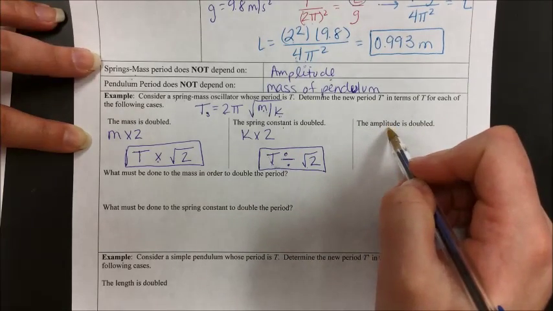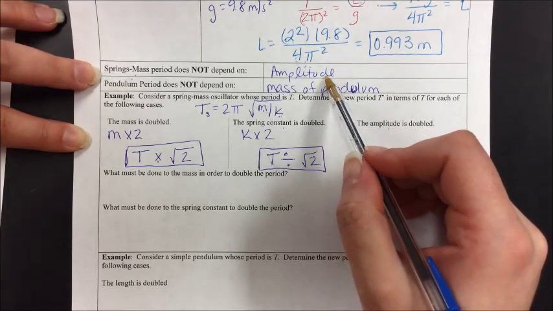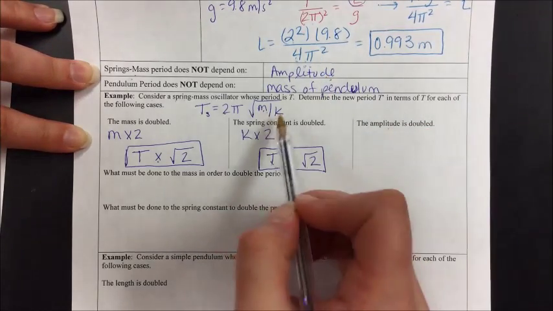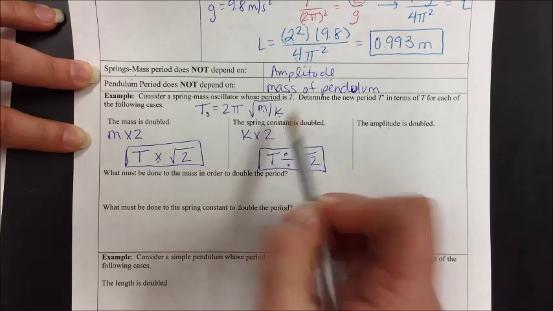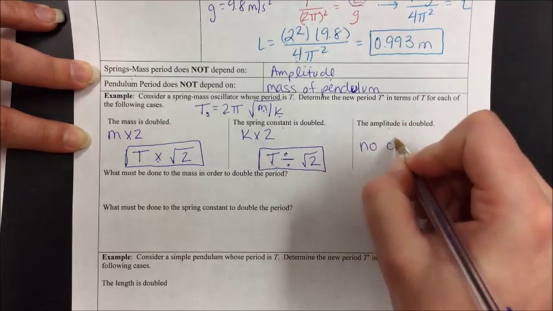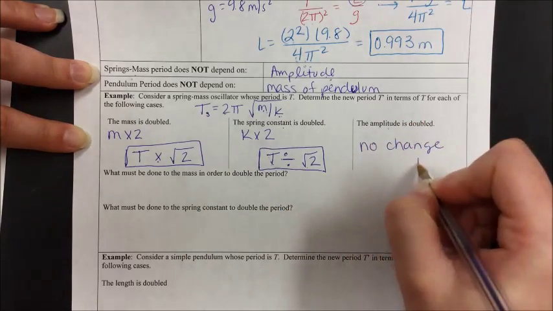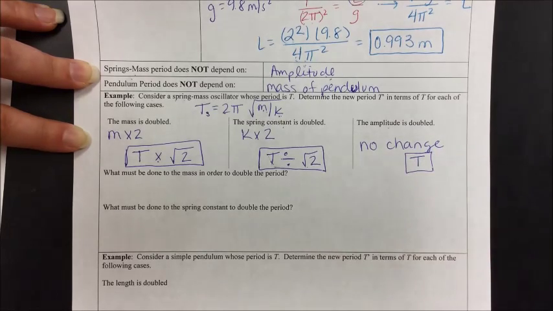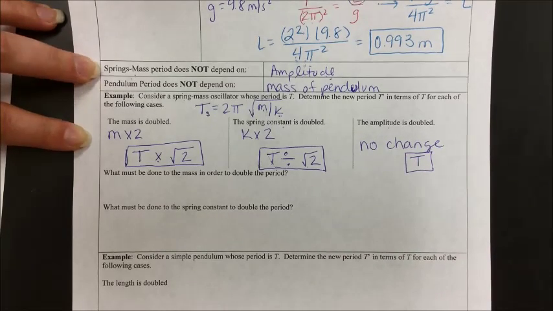If we double the amplitude, remember that the spring period does not depend on amplitude, and it's nowhere in our formula. Okay, so this will have no change. So if we wanted to know what our new period is, it's just T.